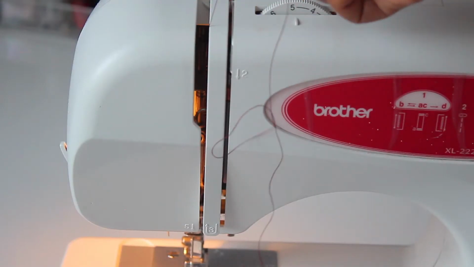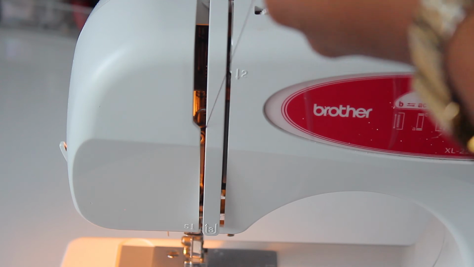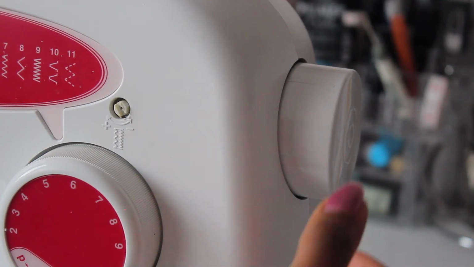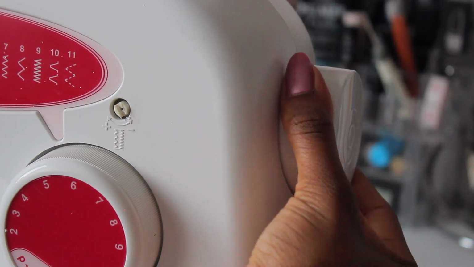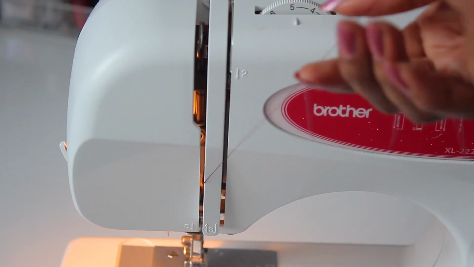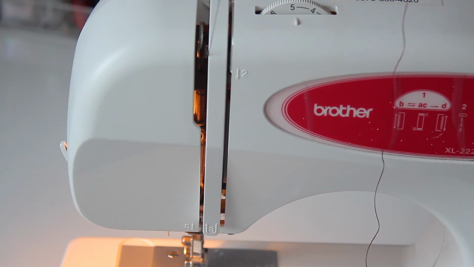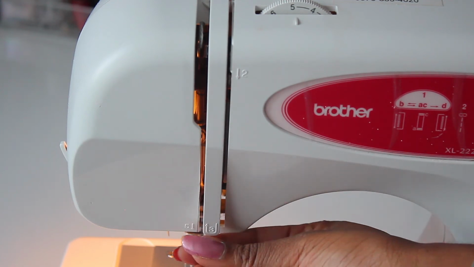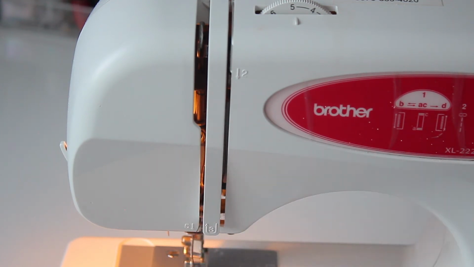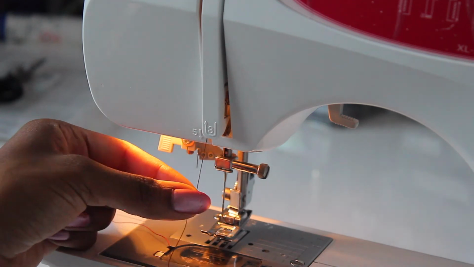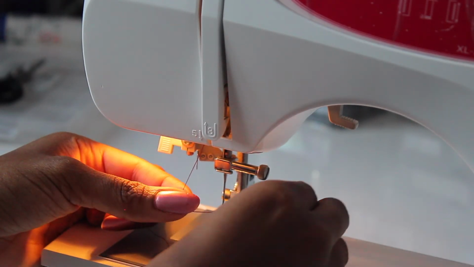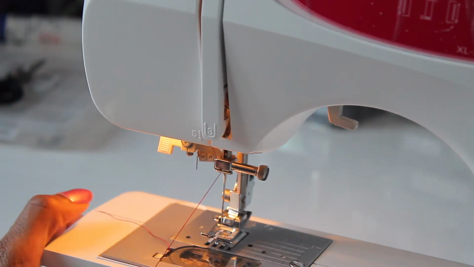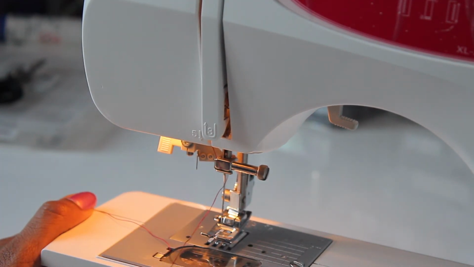and up towards my take up lever, and then we're going to take my balancing wheel that I showed you guys earlier at the side of the sewing machine in order to push the take up lever forward so I can see it. Then I'm just going to hook it around my lever and back down towards the needle. Then once I've done that, I'm going to put my thread behind this little metal lever in order to keep the thread secure, and then you want to thread it through your needle.